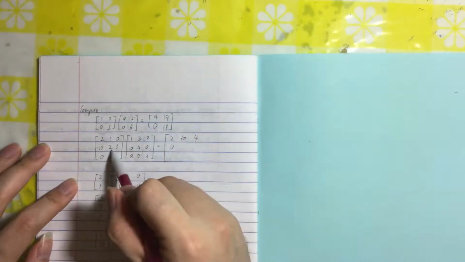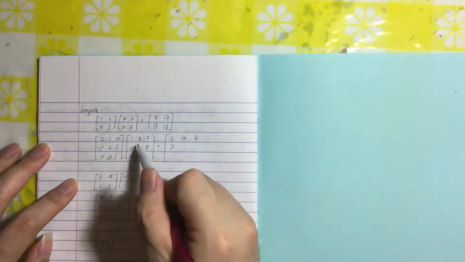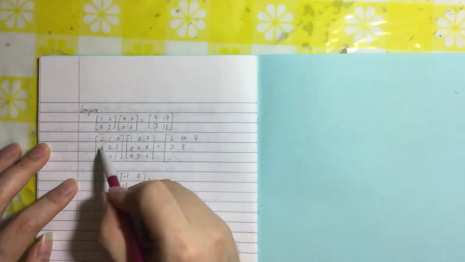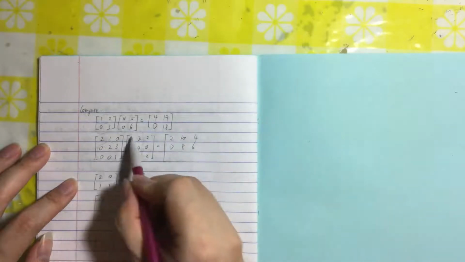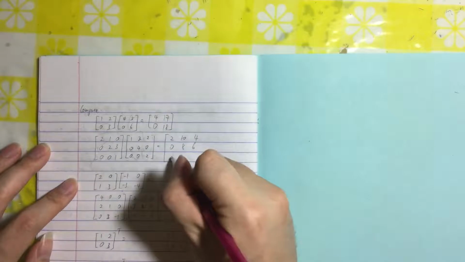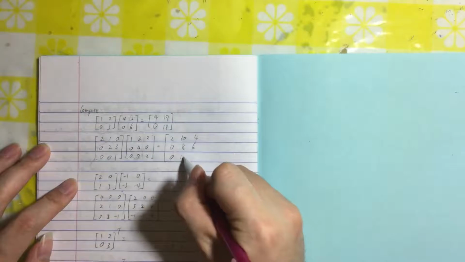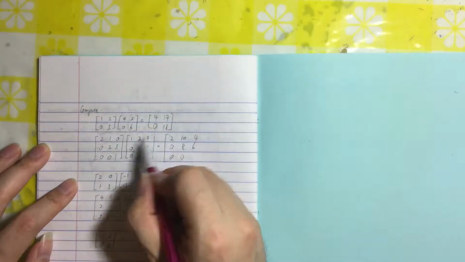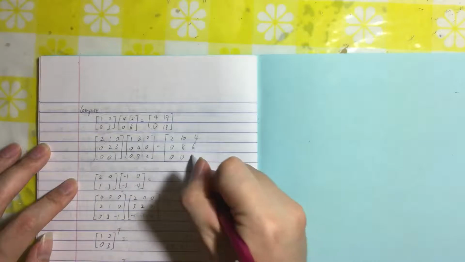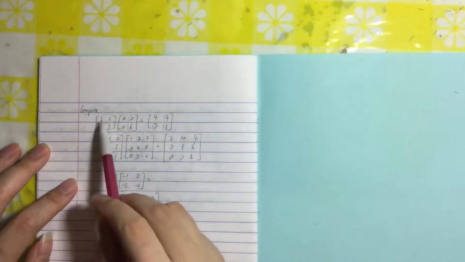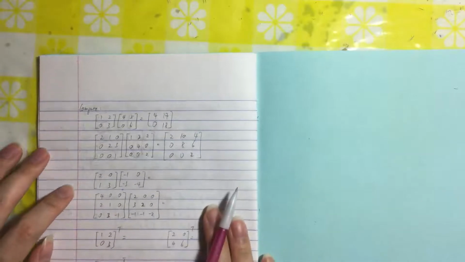Next, row times column, 0 plus a plus 0 is a. Next, 0 plus 0 plus 6 is 6. Next, 0 plus 0 plus 0 is 0. Next, 0 plus 0 plus 0 is 0. Next, 0 plus 0 plus 2 is 2. So based on these two examples, we can see that when we multiply two upper triangular matrices, the answer is also upper triangular. Let's try some different examples.